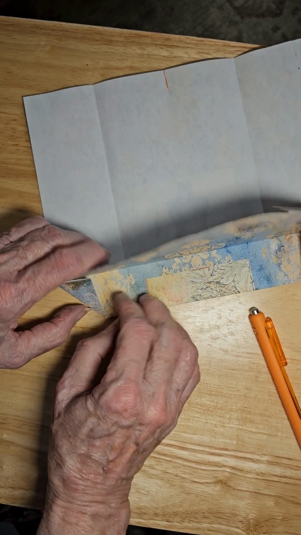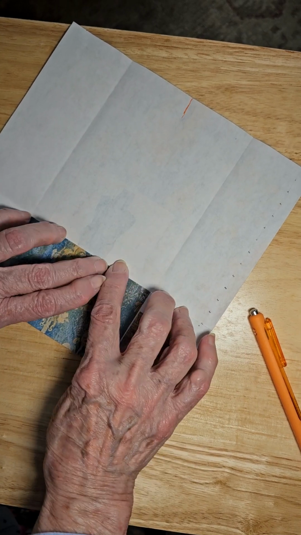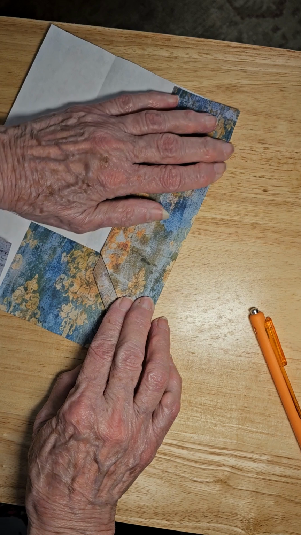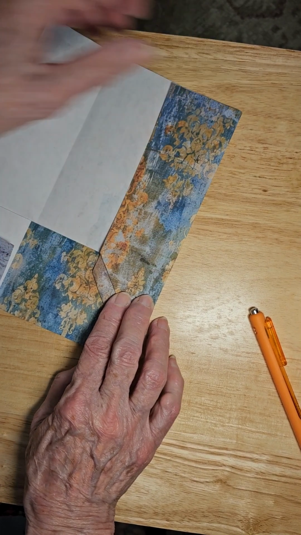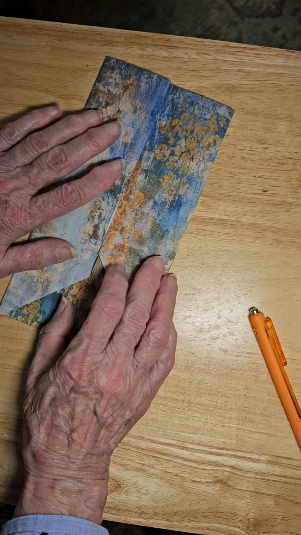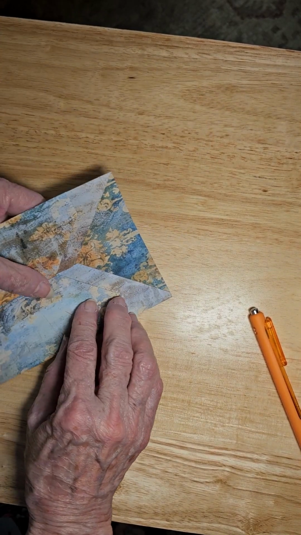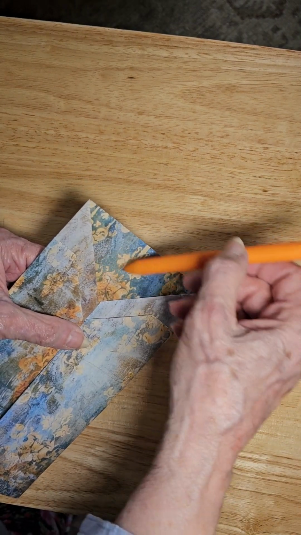And then you pull it back over it like so. And then you turn the piece into its original fold. And what you have there is a lovely pocket here, here, here, and here.